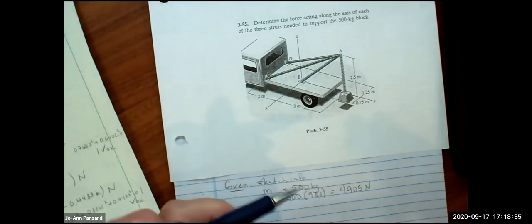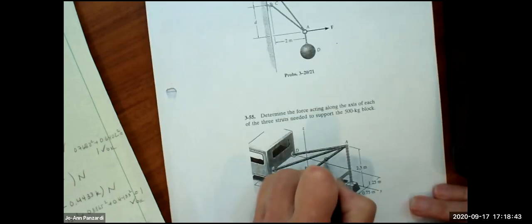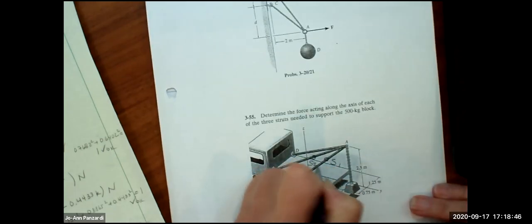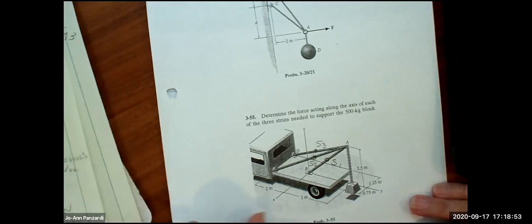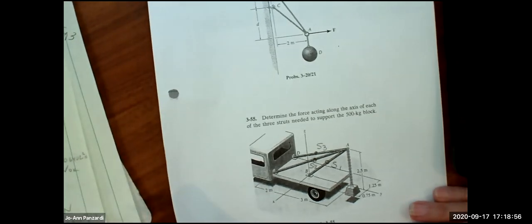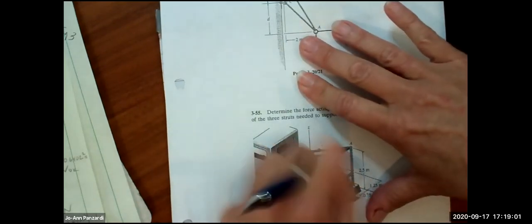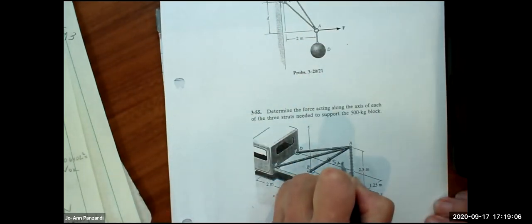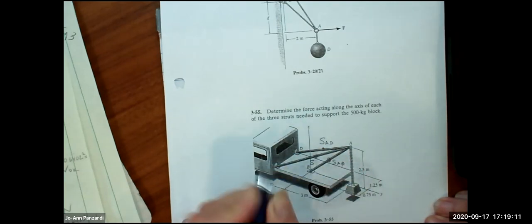I'd like to just write strut 1, strut 2, and strut 3. Then you have to worry about whether it's going from A to B or from B to A. Or are you more comfortable just saying AB, AC, and AD? Should we stick with AB, AD, and AC?